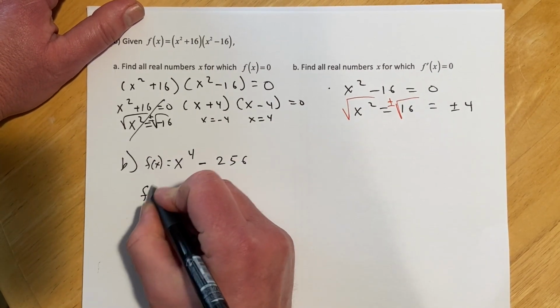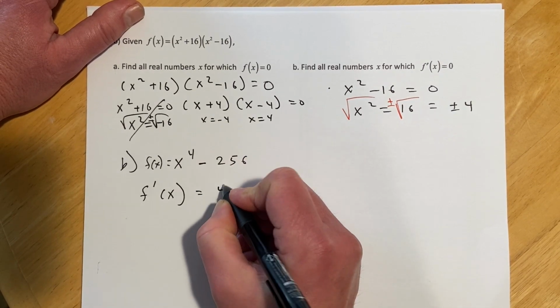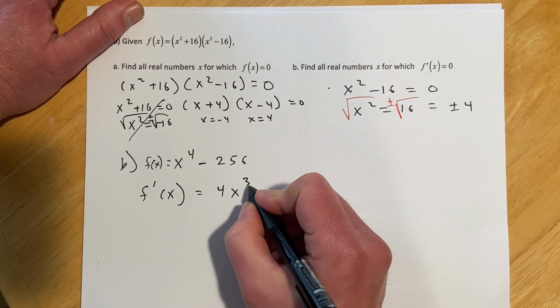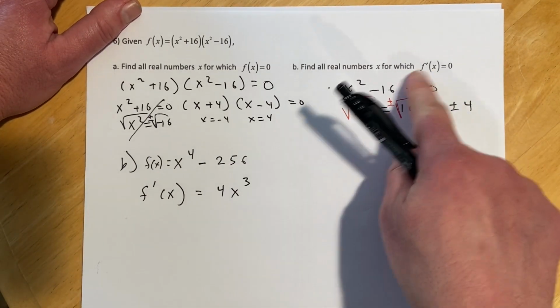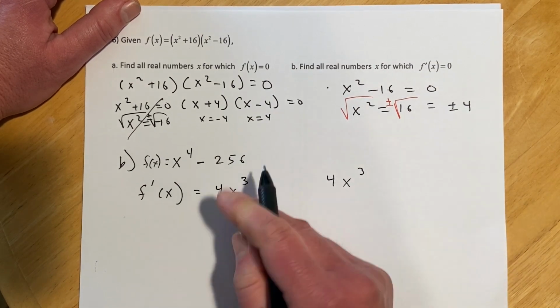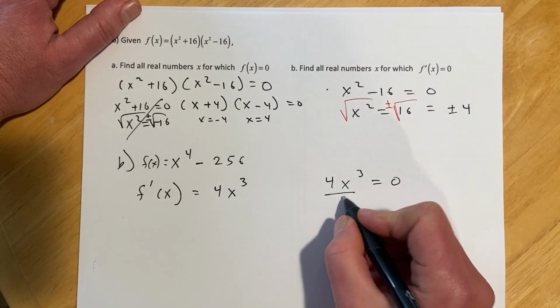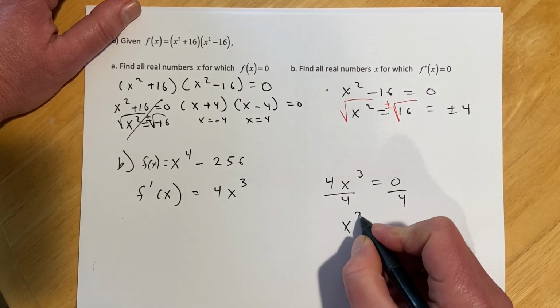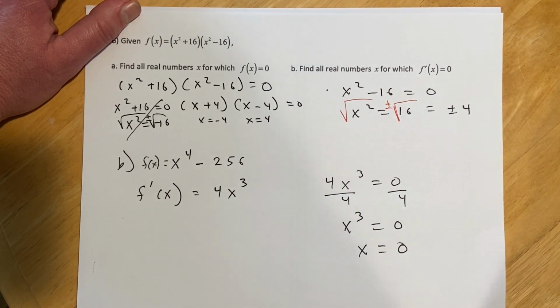So now I'll do f prime of x. So it will be 4x to the 3rd, and then that drops off because it's constant. So then the question was, where does f prime equal 0? So f prime is equal to 0 at 0, right? Because if I divide the 4, I have x cubed equals 0, cube root both sides, x is still 0.